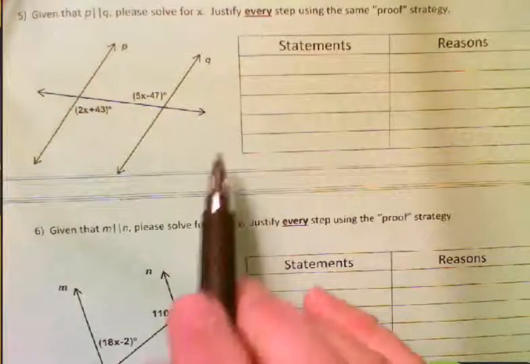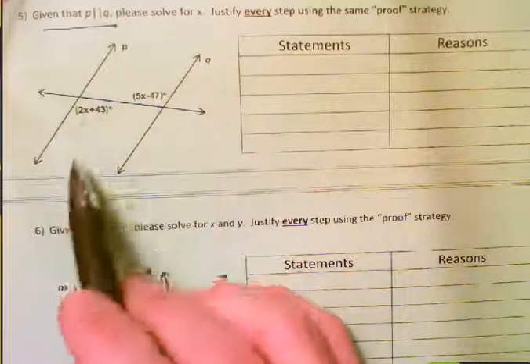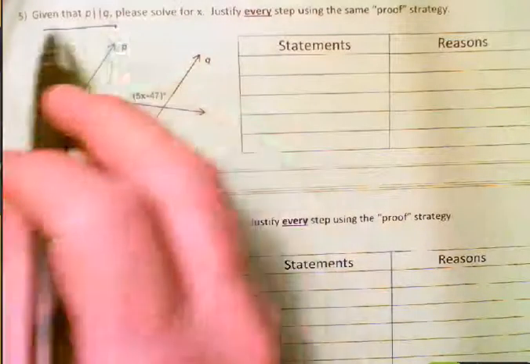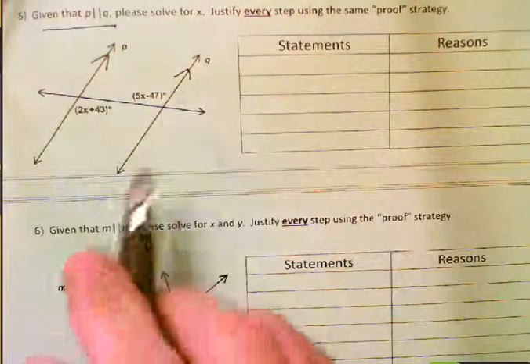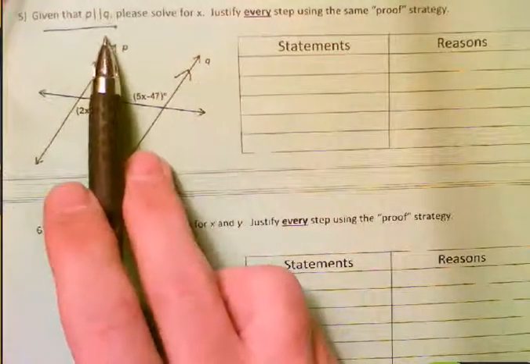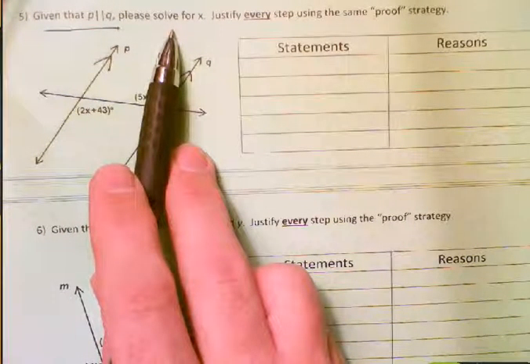Here's one of the examples where they give you the lines are parallel, P and Q. It doesn't show it in the picture, so once you see that it's given, you're welcome to draw that into the picture. Sometimes that helps. So you're given P is parallel to Q, and they want you to solve for x, okay?